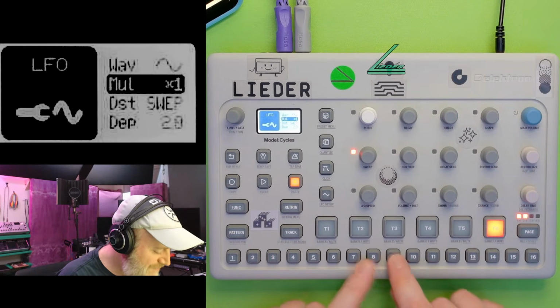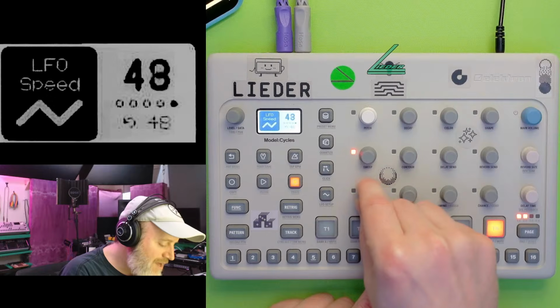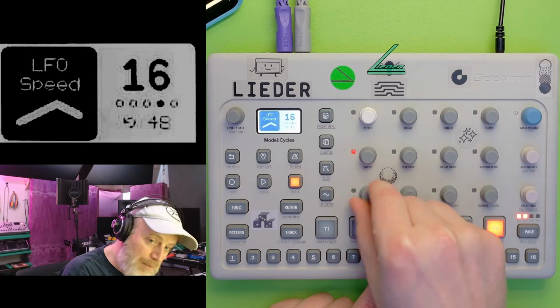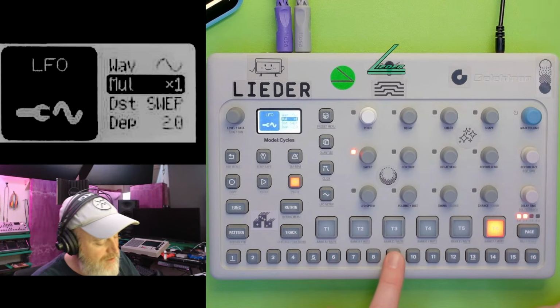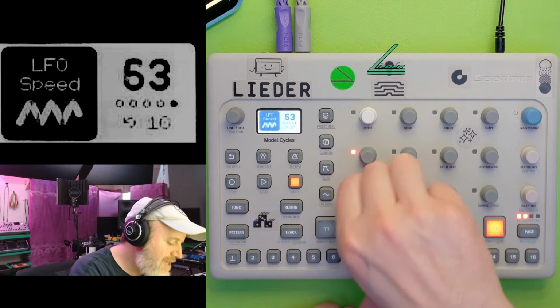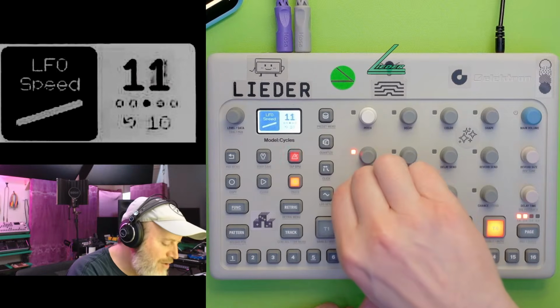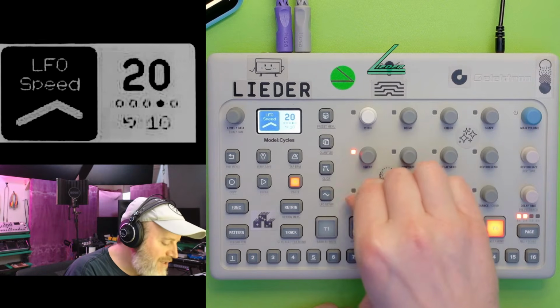Anyway, we get 1 more parameter to help affect that, and that is the LFO speed parameter. So now I can turn this down. I have a multiplier of 1, and I have a setting of 10 out of 127. Or I should say, it's bipolar, so 63 positive and 63 negative.